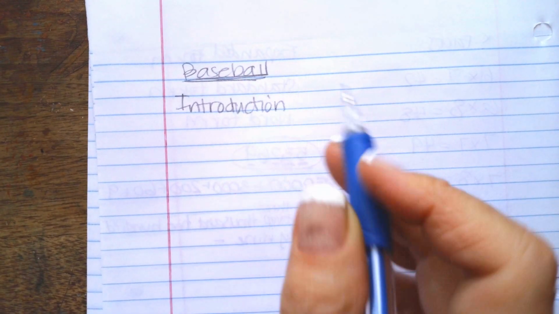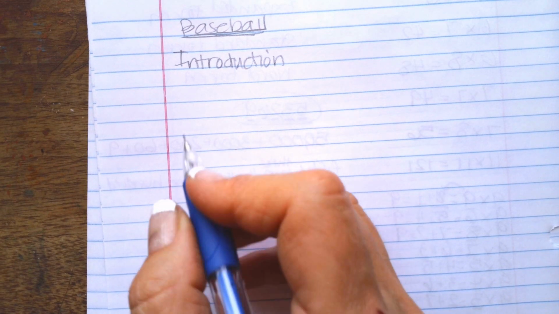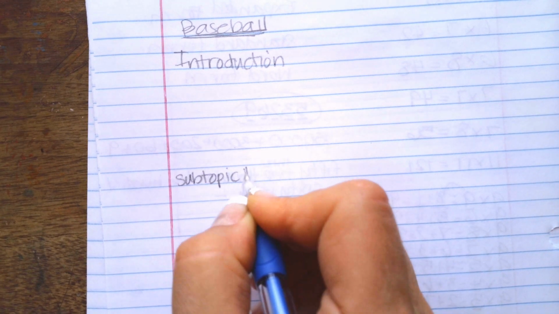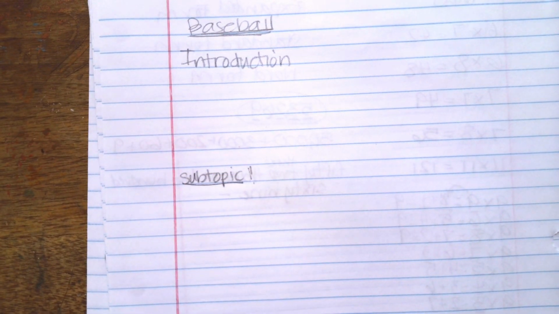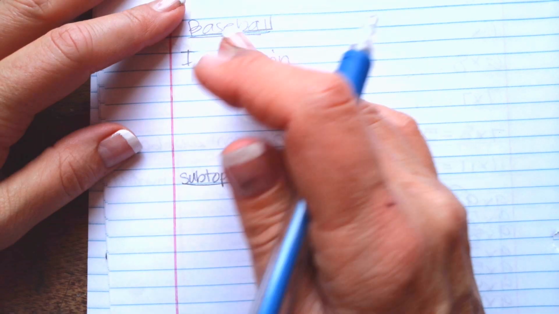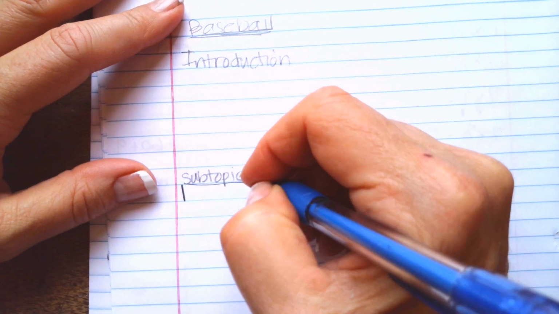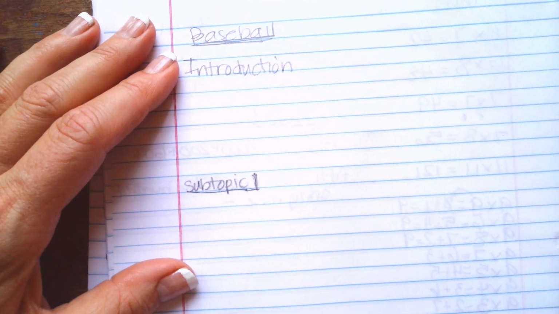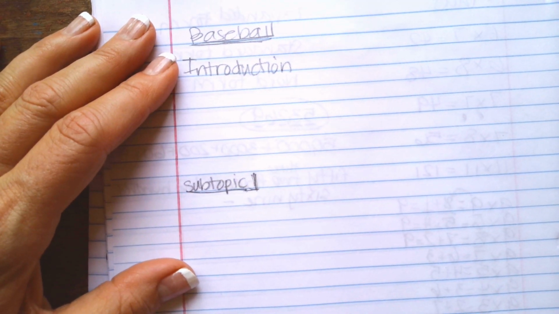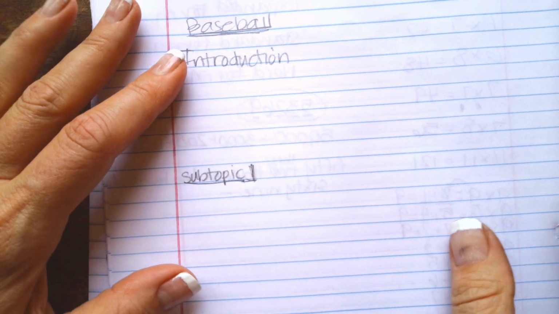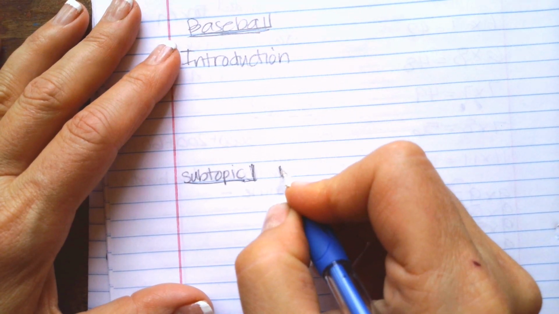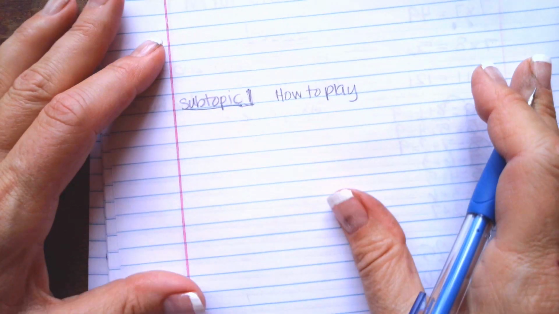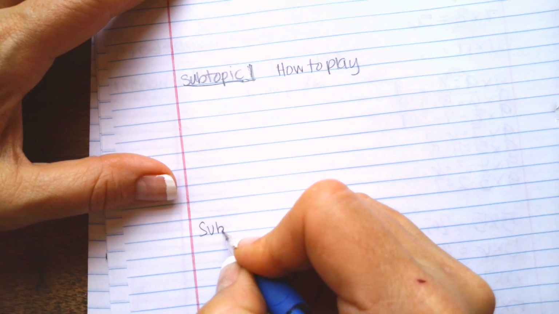And then you're going to skip some lines, and you're going to think of a subtopic 1, which is something about baseball that you can tell your reader. So you can tell them about how to play the game. You can tell them about the positions. You can tell them about the equipment. So I'm just going to pick one. You can pick whatever you want, but I'm just going to pick how to play.